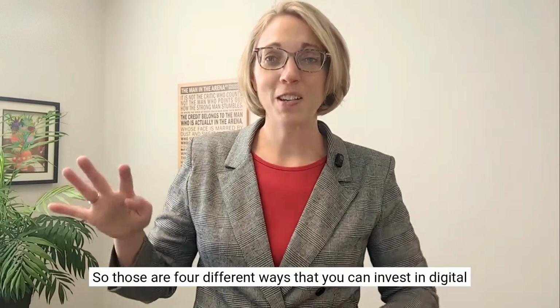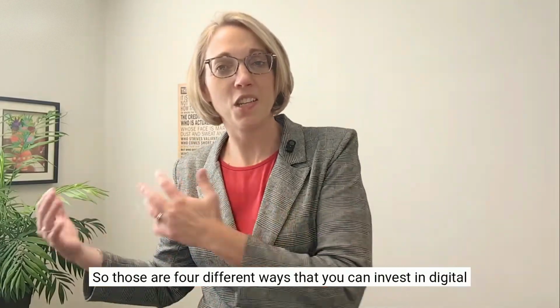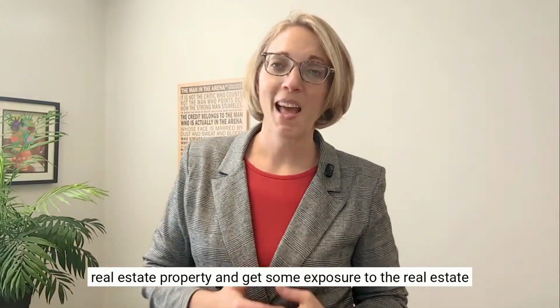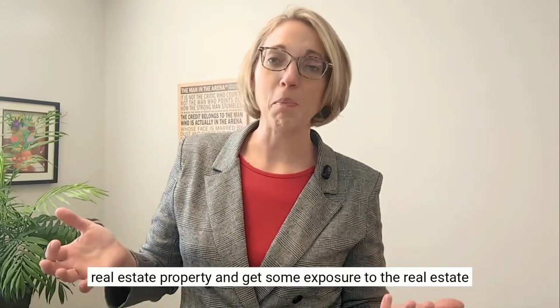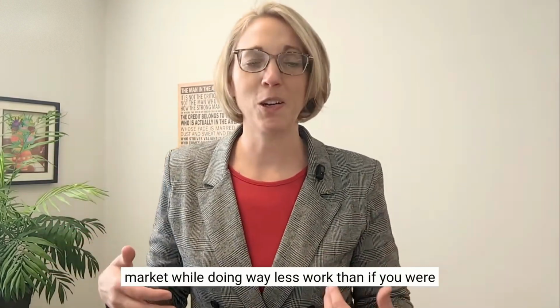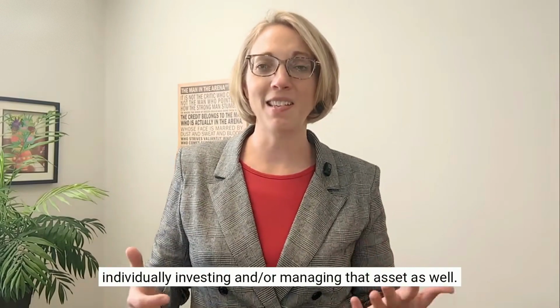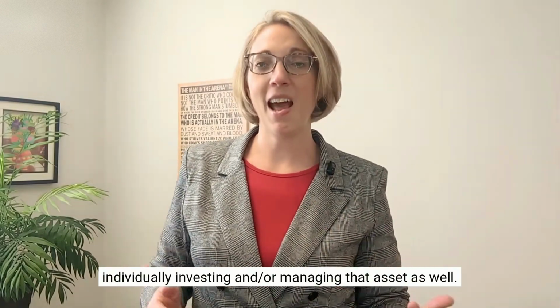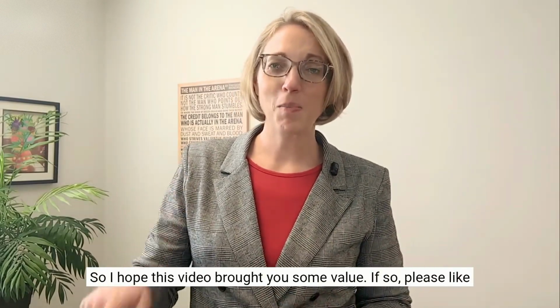So those are 4 different ways that you can invest in digital real estate property and get some exposure to the real estate market while doing way less work than if you were individually investing and or managing that asset as well.